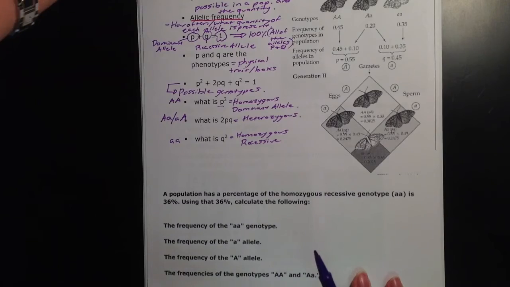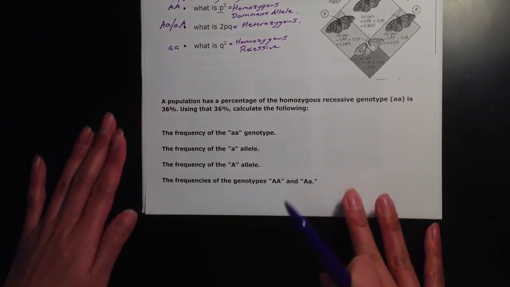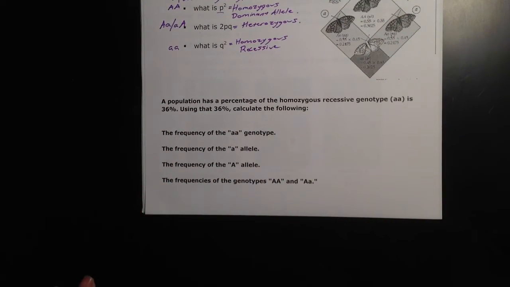At the bottom is an example, and so in this example it says a population has a percentage of the homozygous recessive genotype, little a, little a, which is 36%. Using that 36%, calculate the following. Pause the video. Take a minute to work out this problem on your own first. Do it in pencil if you're not sure, but pause and try this on your own first.